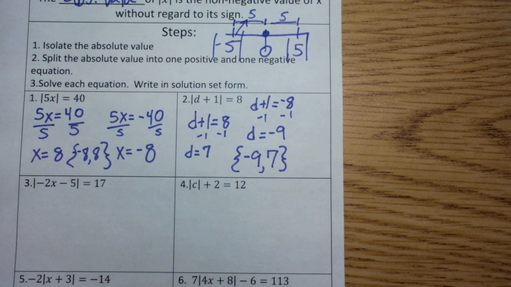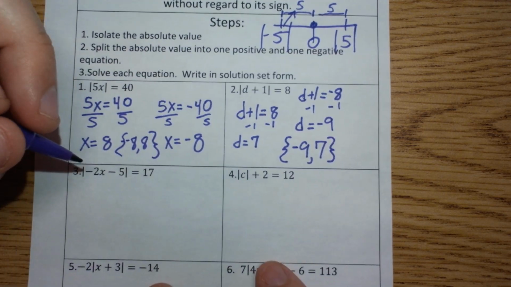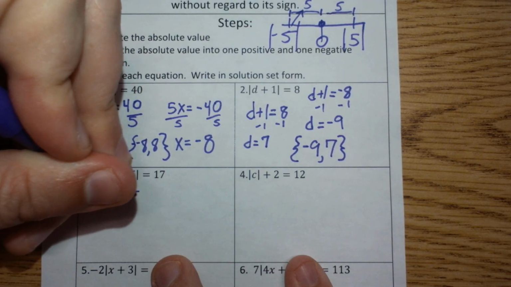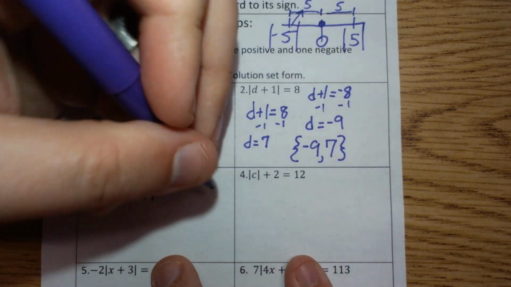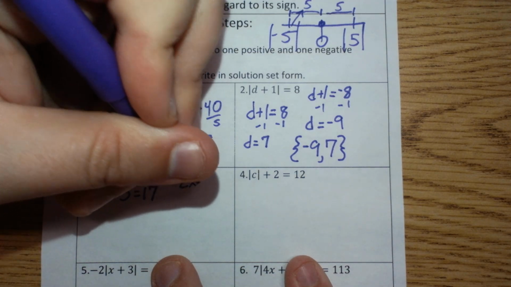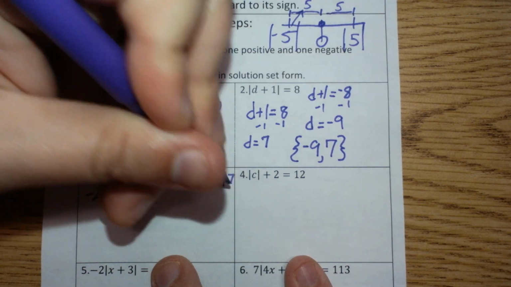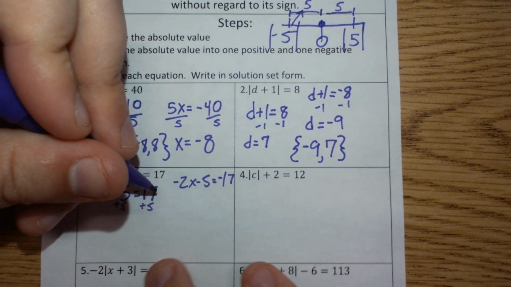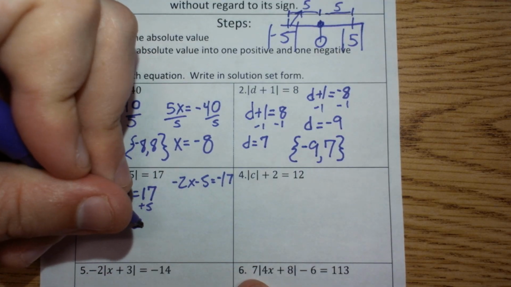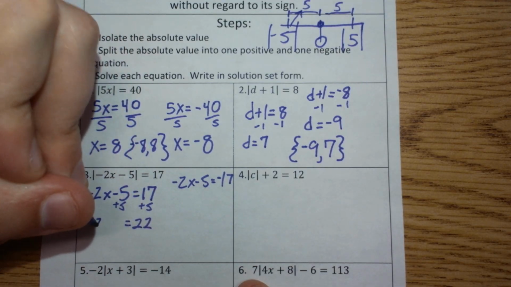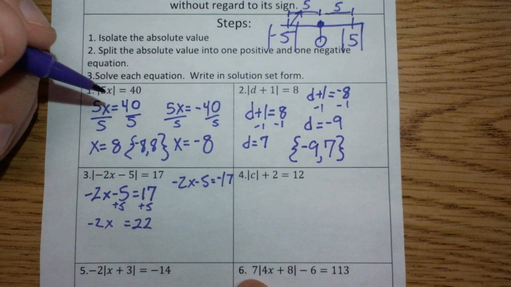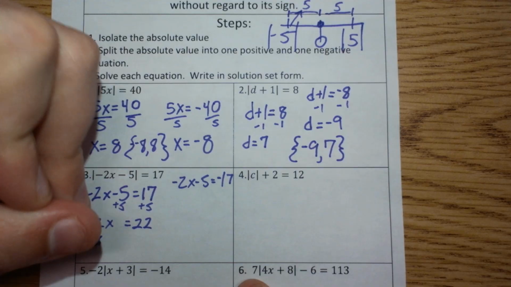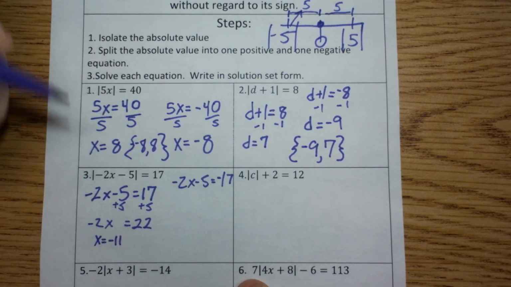Okay, and in the same way here, continuing to work it out, I have -2x minus 5 equals +17, or we'll do -2x minus 5 equals -17. So that takes adding 5 to both sides to be 22. -2x equals 22. And when I divide by -2 on both sides, x is going to be -11.